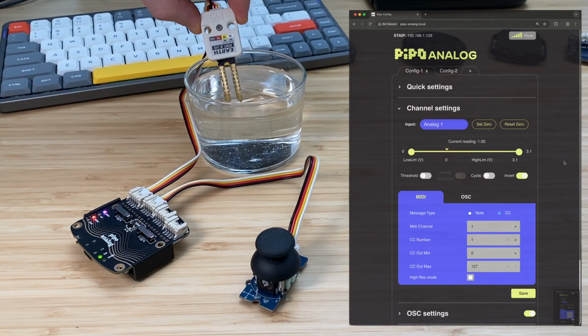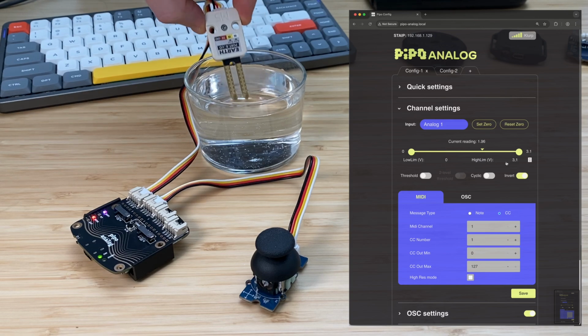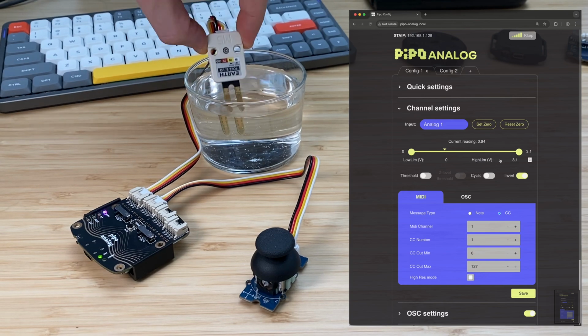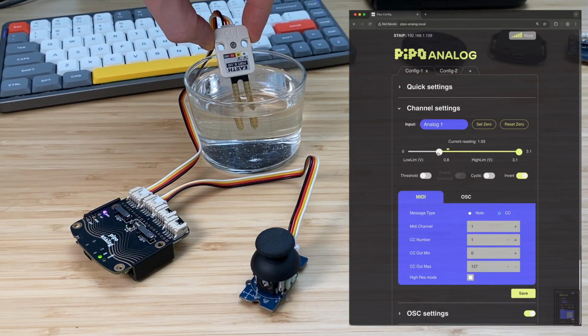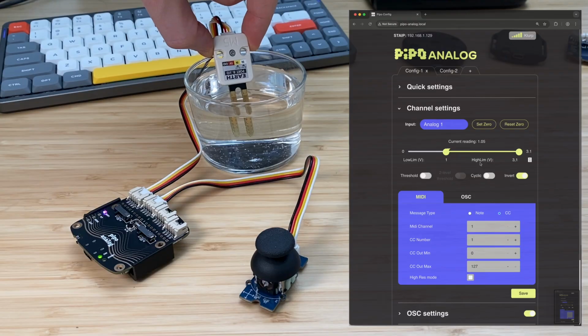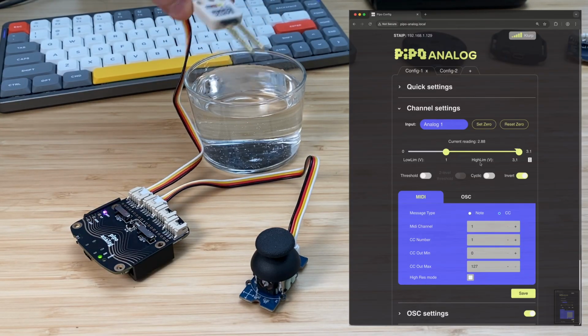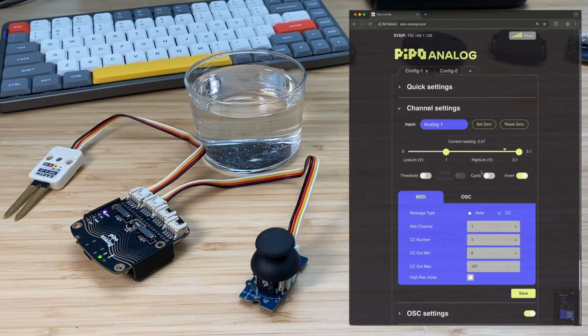As you can see, the value is varying very strongly there, but we are not covering the full range. So what you can do in the interface is compensate and rescale the input so that you get the full range being mapped on the chosen output. Here it was inverted.